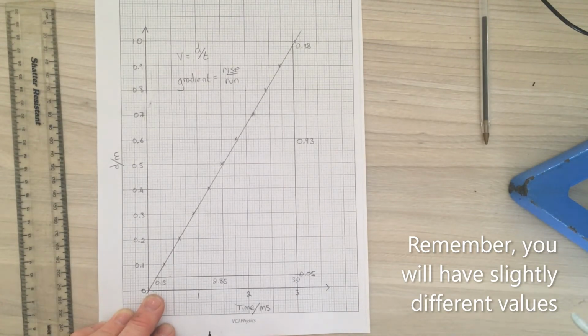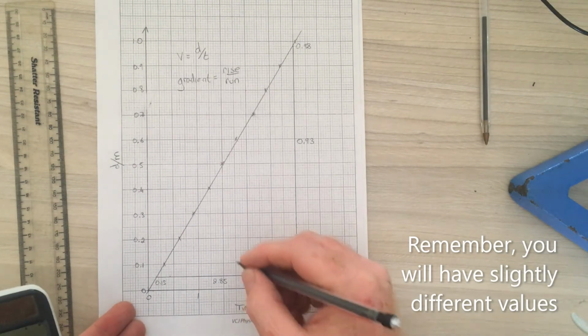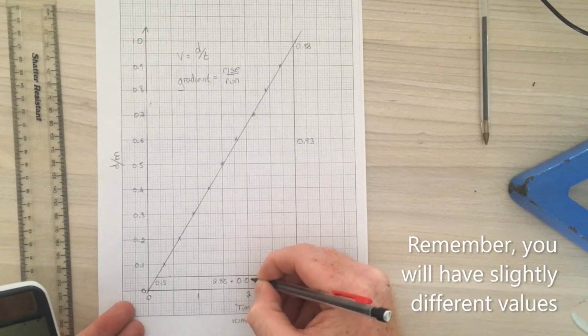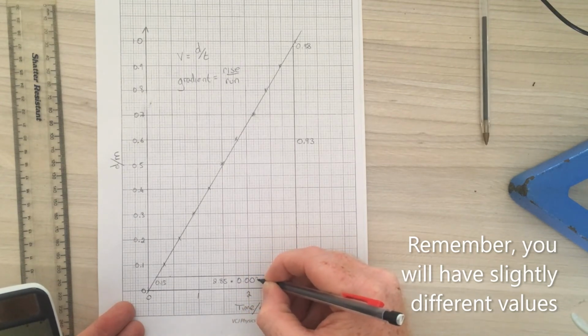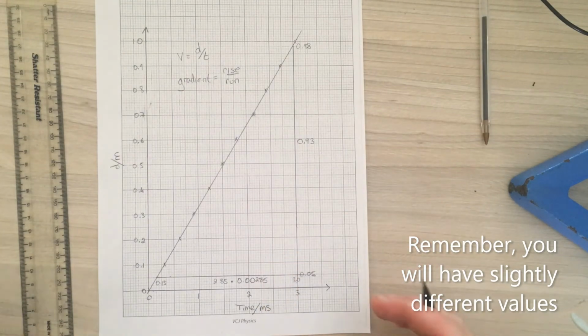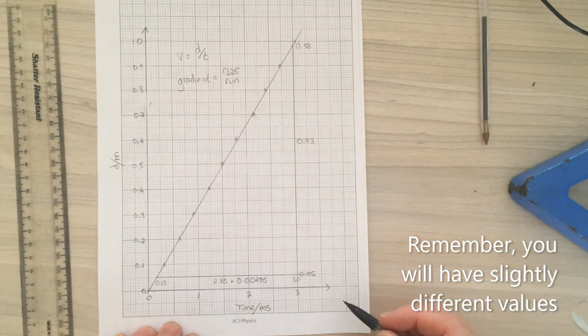And this is important because that is milliseconds. I did say on the sheet that 1 millisecond is 0.001 seconds. Effectively what I need to do is divide this value, this 2.85, by 1,000, because that's how many milliseconds there are in a second. And so what I'm going to get is actually 0.00285.